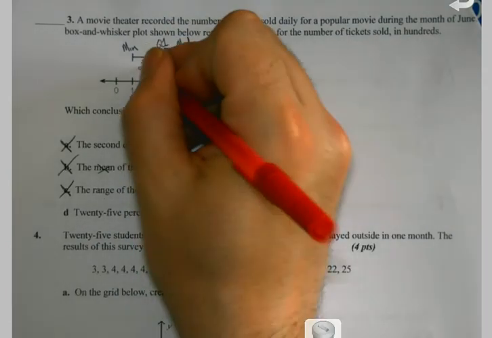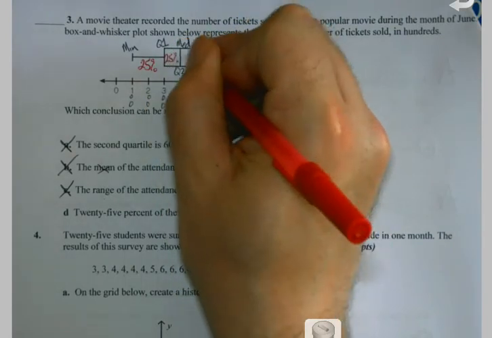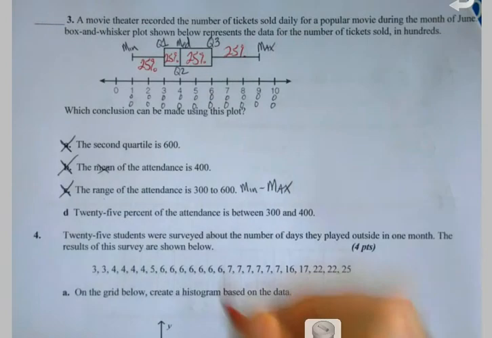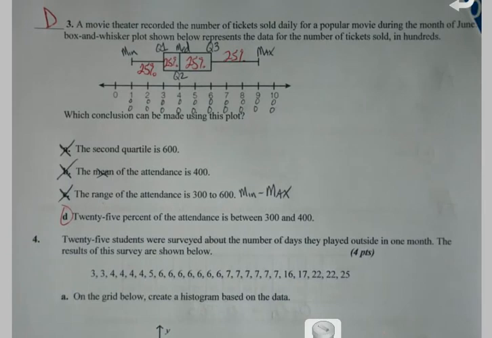We talked before about in a box and whisker plot, each part represents, bless you, exactly 25%. So 25% of my data is between 300 and 400. So 3 is going to be D. But I have to read in really carefully on that, or I can get myself into all sorts of issues.